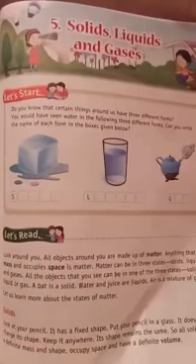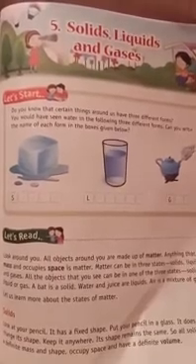Before we go point-wise, let's learn what solids, liquids and gases are. Just look around you. It is clearly written here. All objects around you are made up of matter. Anything that has mass and occupies space is matter.